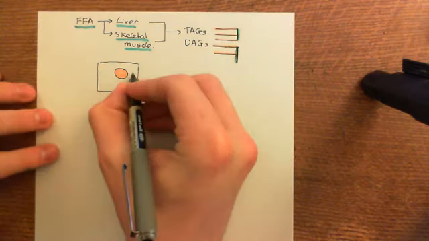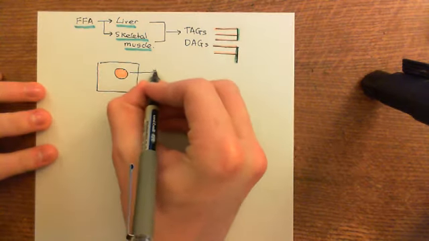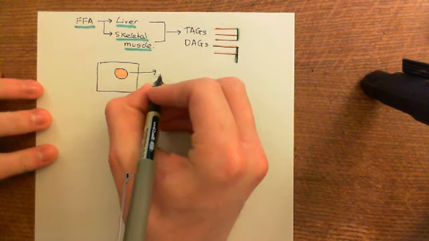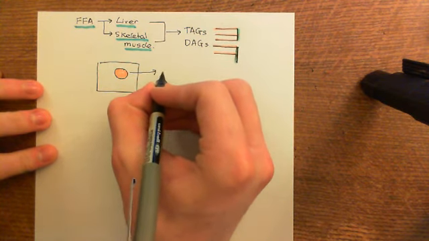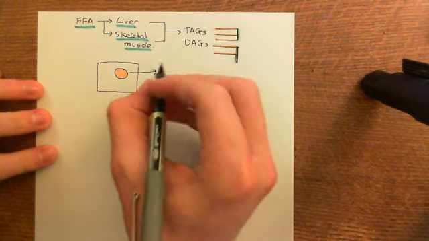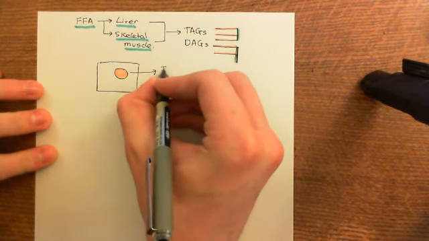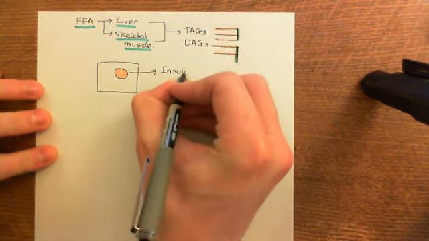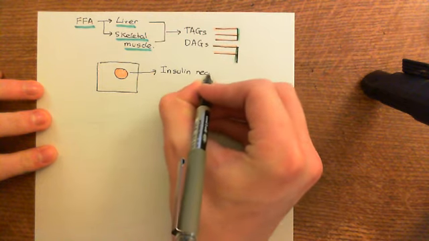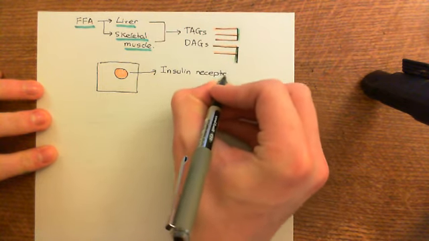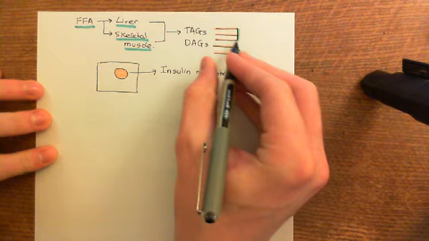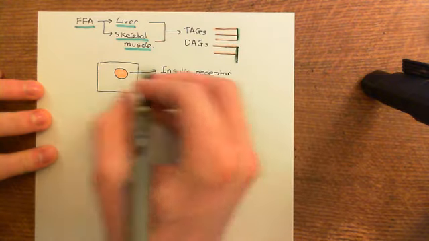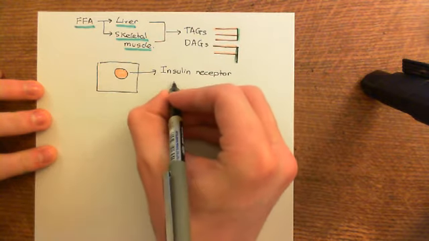Now, these triacylglycerols and diacylglycerols are believed to cause problems with the insulin receptor signaling cascade. Particularly the diacylglycerols are believed to cause this problem when they're located in the cytoplasm.